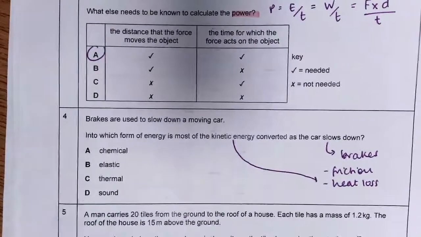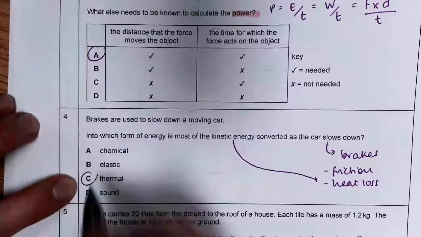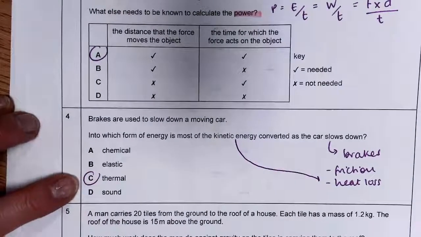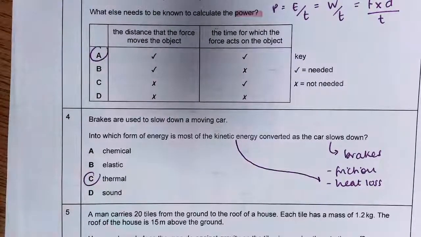And another word for heat is thermal. So we're going to choose C for thermal energy.